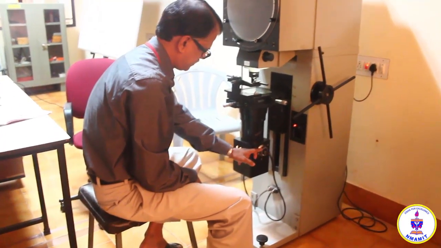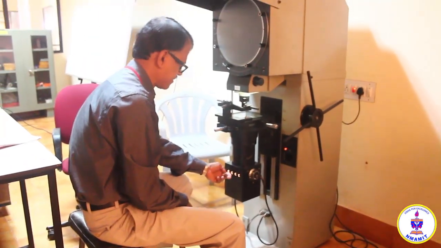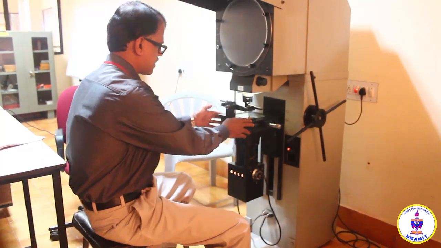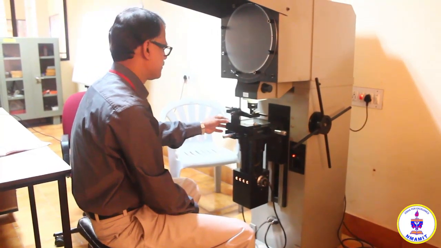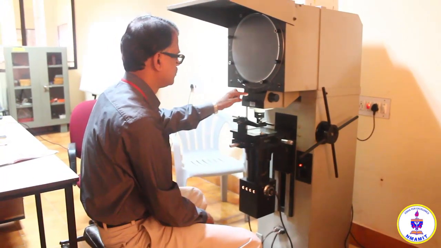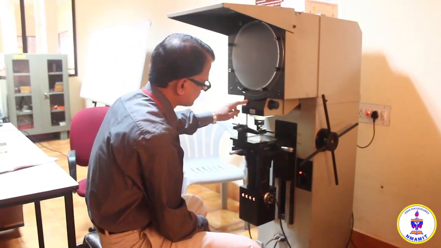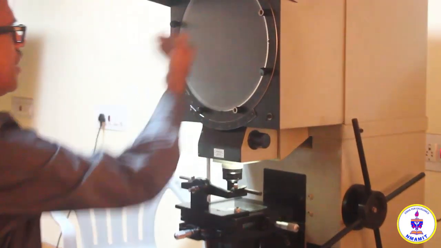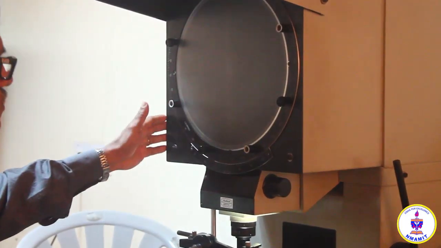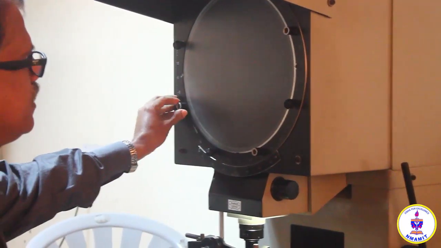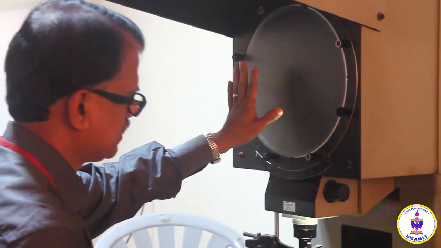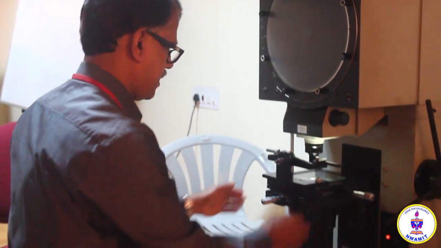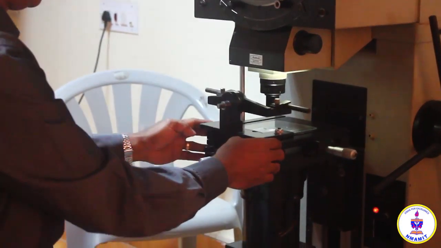So the optical system consists of the light source and a deflecting prism inside, which deflects the light rays upwards through the transparent glass palettes on which the object can be kept, and the reflecting system consists of 3 reflectors, one here, one behind, and the third up, and finally one to the screen. So it consists of an optical system with a ground glass screen for obtaining the shadow of the object here, and a holding and positioning system for the object.